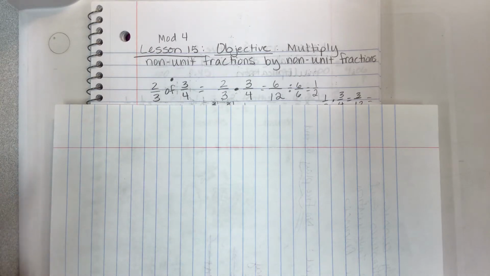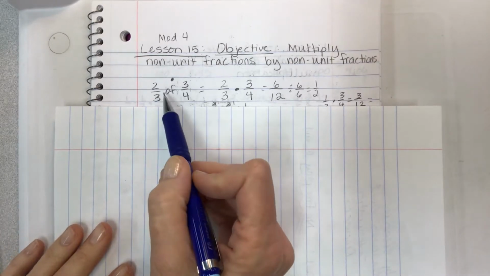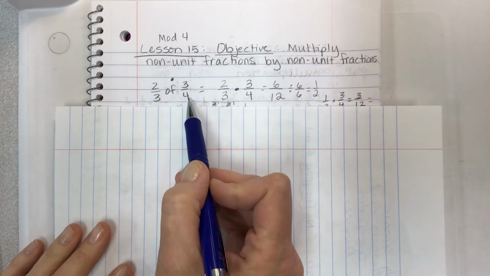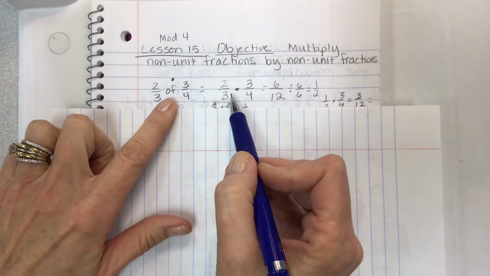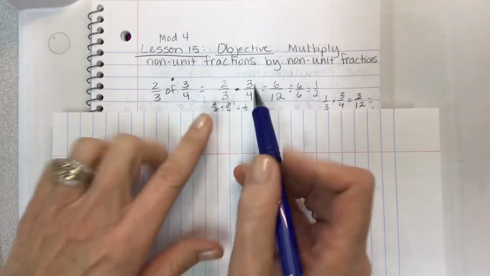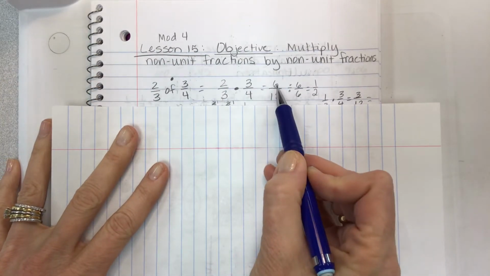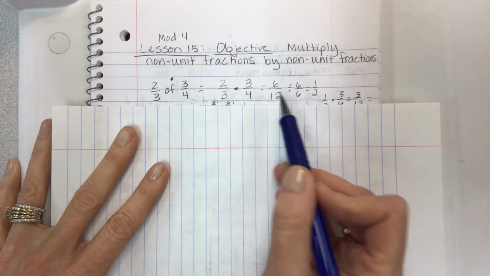I was telling my students that when all else fails, please remember that when multiplying fractions, you can just multiply across the top and multiply across the bottom and worry about simplifying later. A lot of kids will do that. If you have 2/3 of 3/4, you can use the dot instead of an X for multiplication. If you don't know how to cross cancel yet, you can simply do 2 times 3 for 6 and 3 times 4 for 12.